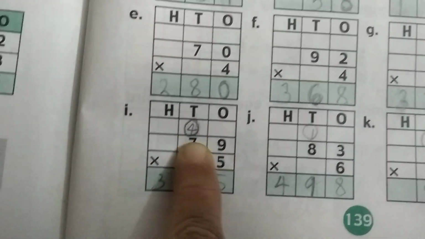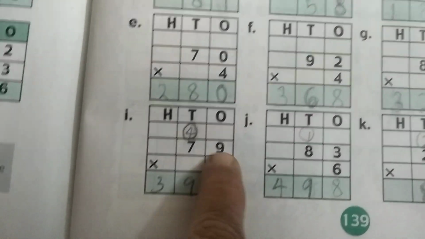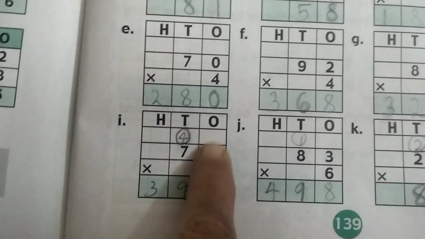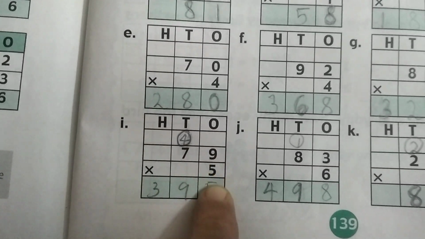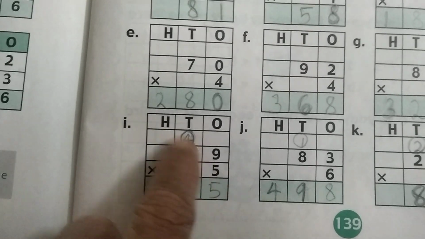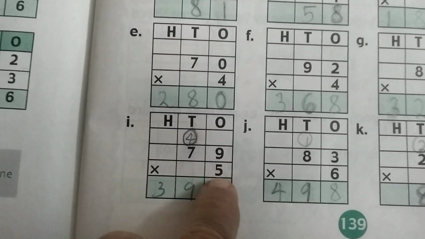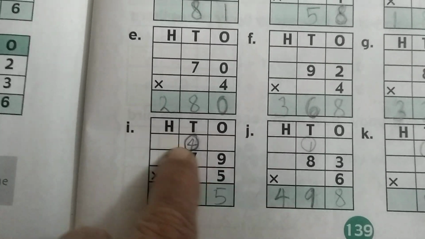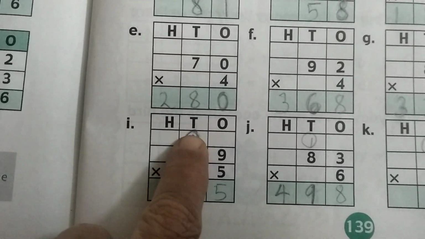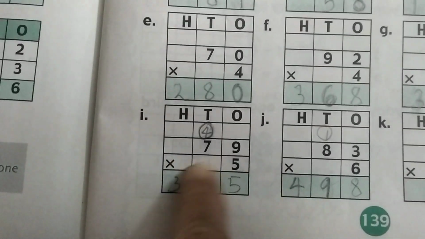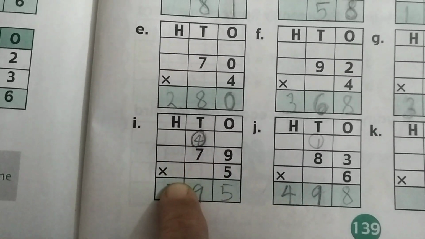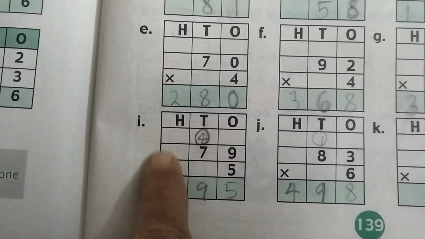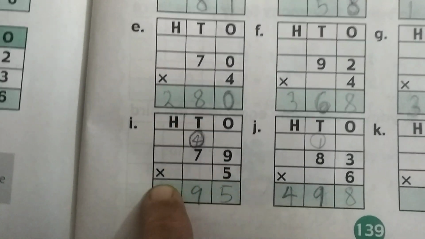Then next sum 79 into 5. 5 into 9 is 45. So, ones digit we have to write 5 in ones and 4 in tens we have to regroup it. And we have to multiply 5 into 7. 5 into 7 is 35. 35 plus 4 is 39. So, we have to regroup 39 as 9 in tens and 3 in hundreds. So, the answer is 395.